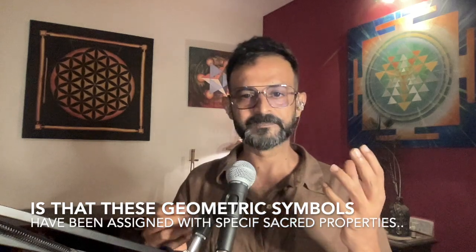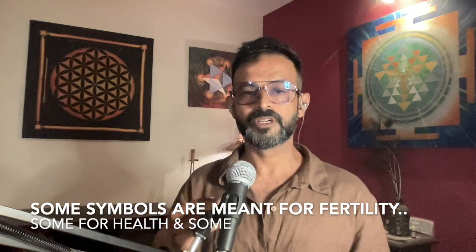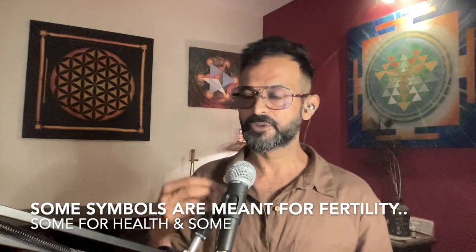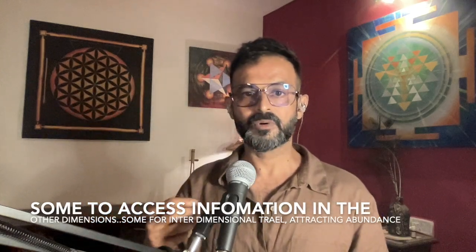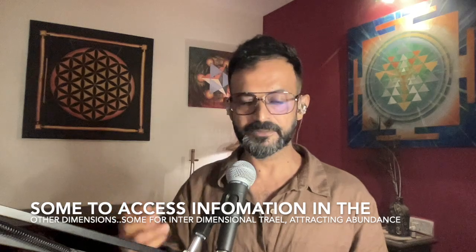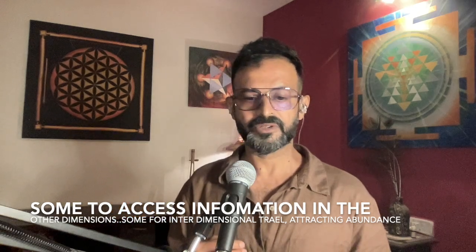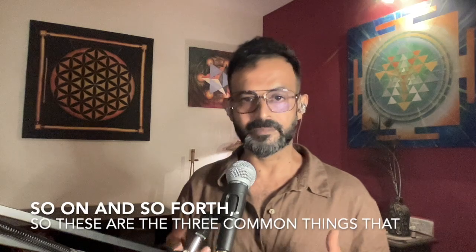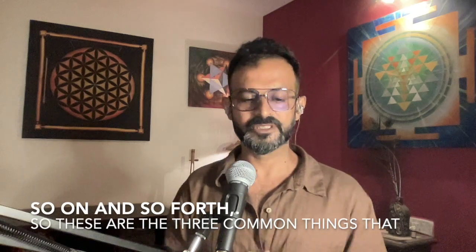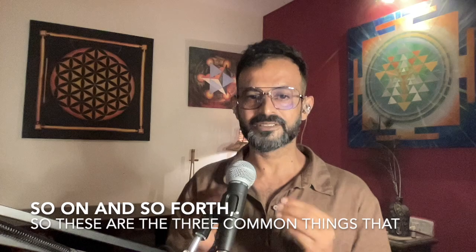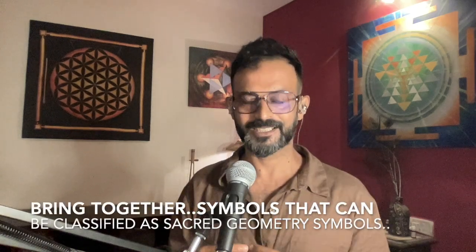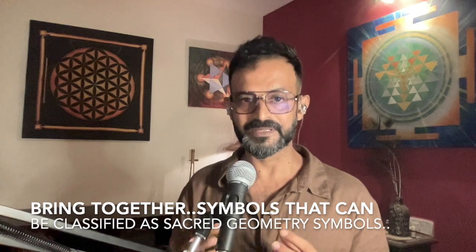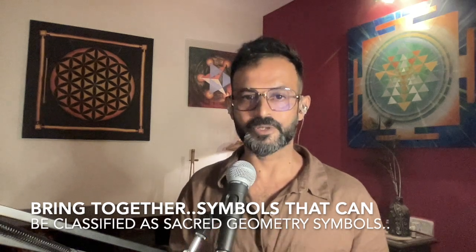Some symbols are meant for fertility, some for health, some to access information in the other dimensions, some for interdimensional travel, some for attracting abundance, and so on and so forth. So these are the three common things that bring together symbols, that can be classified as sacred geometry symbols.